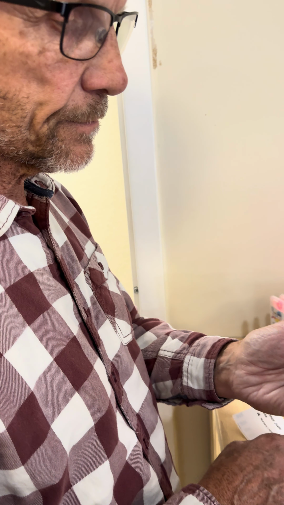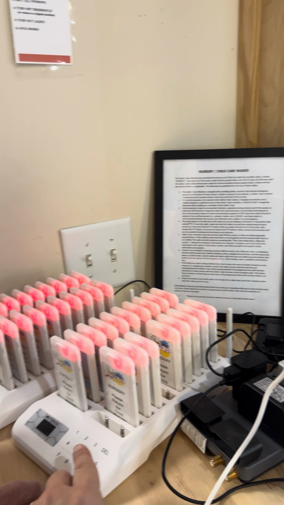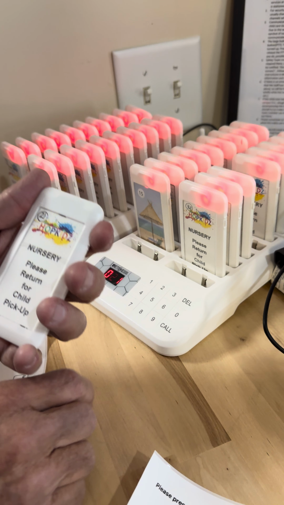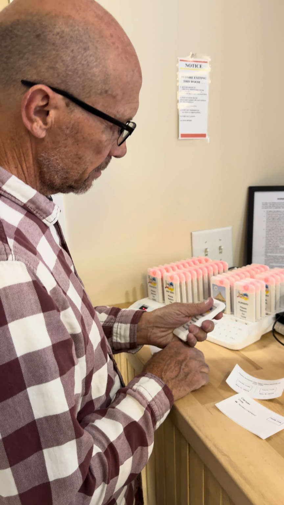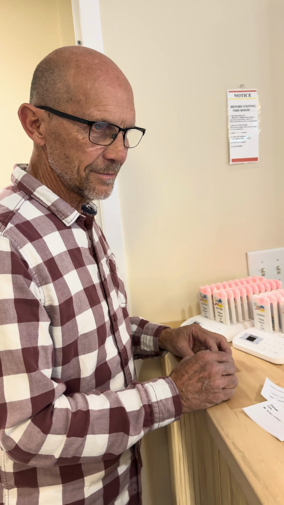Okay, perfect. It's only on vibrate, so they locate the child. They say, "Oh, he's number 21. He needs mom." Mom types in 21 and calls. Perfect.